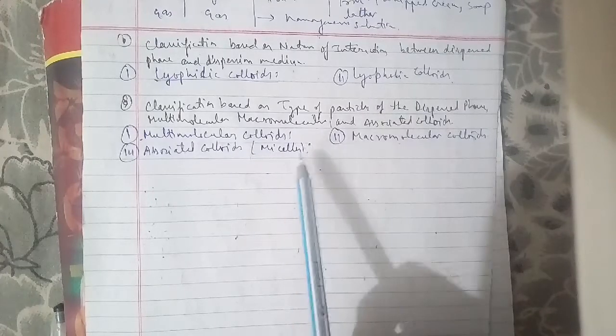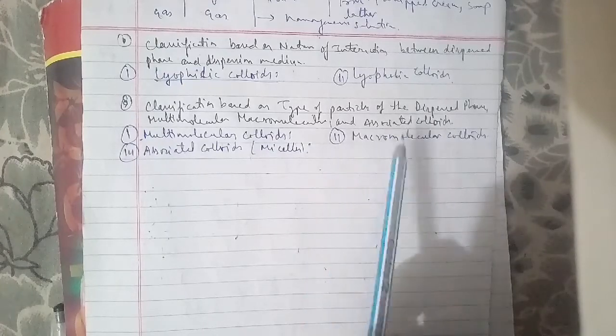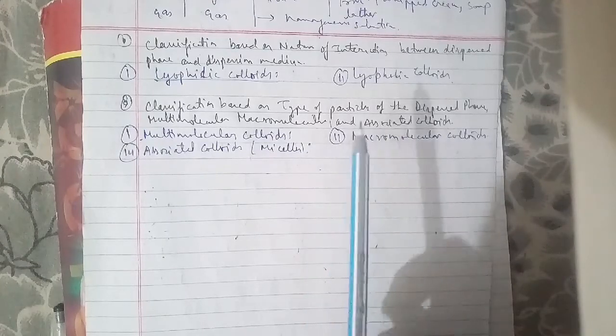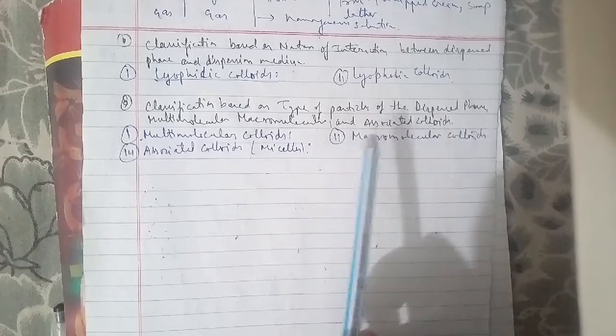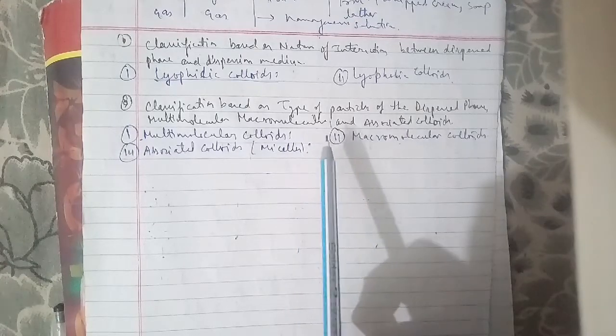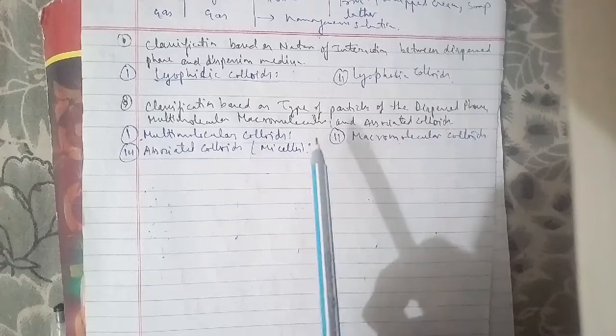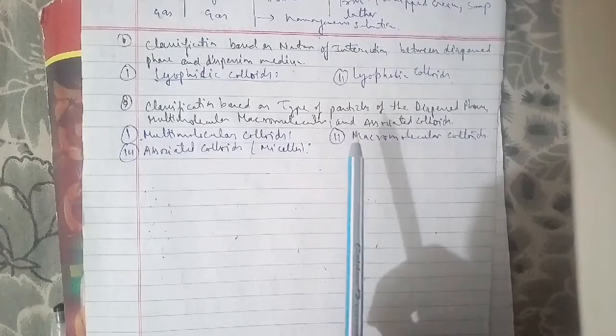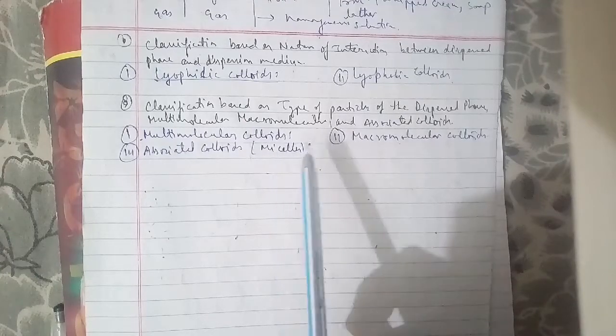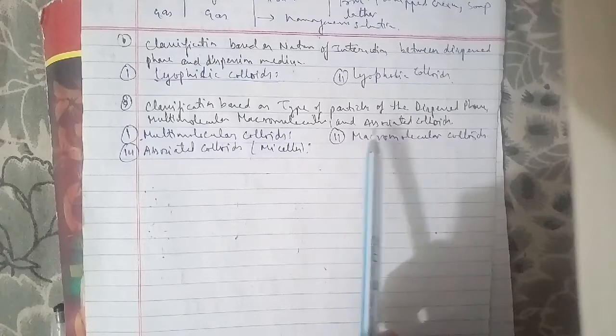These are also known as associated colloids. The formation of micelles takes place only above a particular temperature called the Kraft temperature, and above a particular concentration called the critical micelle concentration, which is CMC. On dilution, these colloids revert back to individual ions. Surface-active agents such as soaps and synthetic detergents belong to this class.